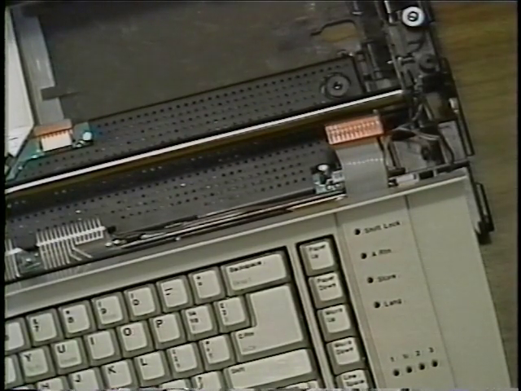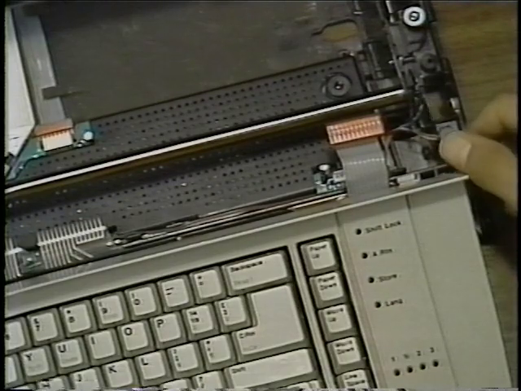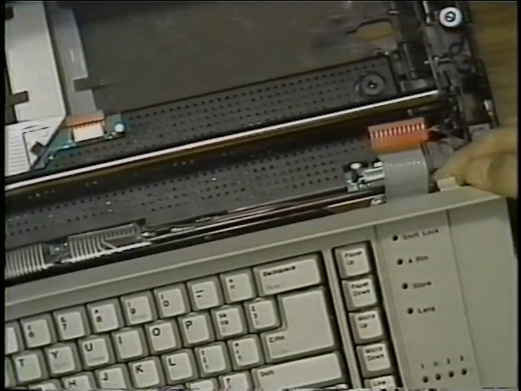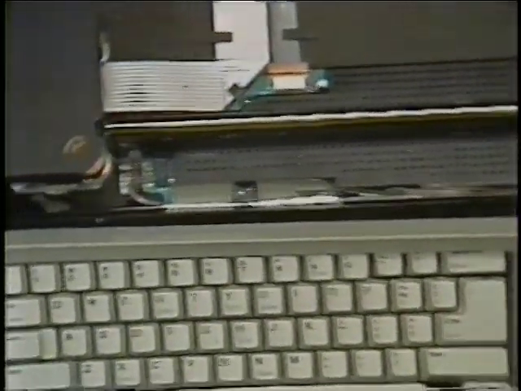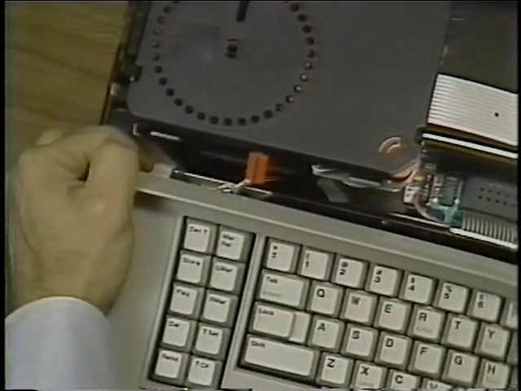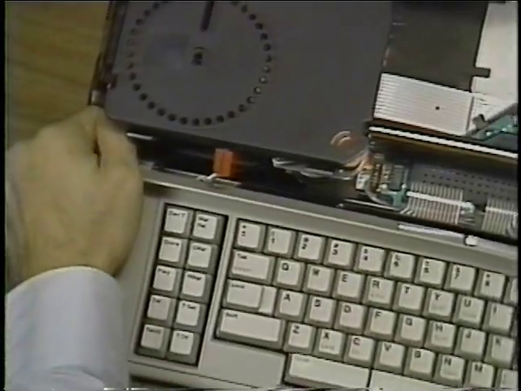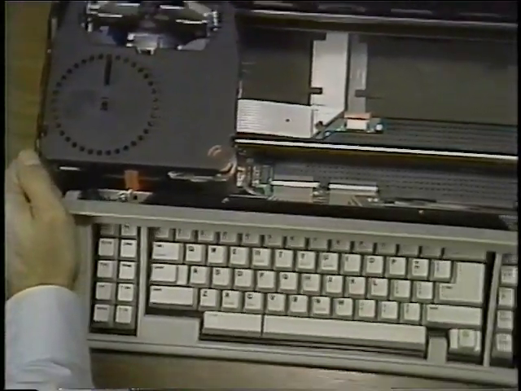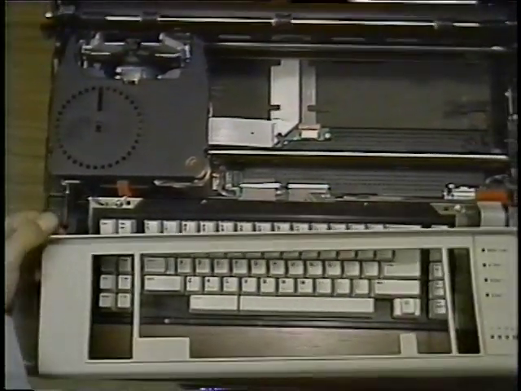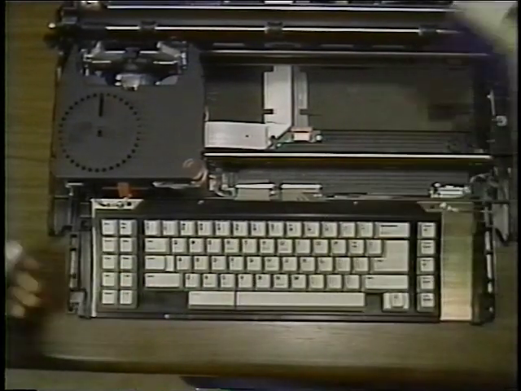Push the keyboard cover latches to the rear until they unlatch. Tilt the rear of the keyboard cover to the front and remove the cover from the machine.